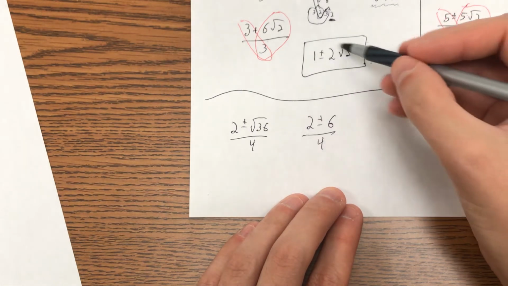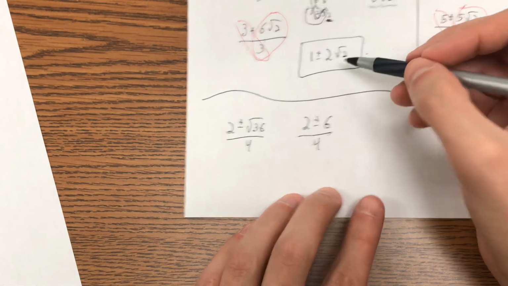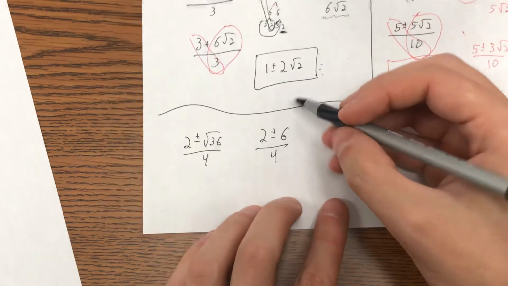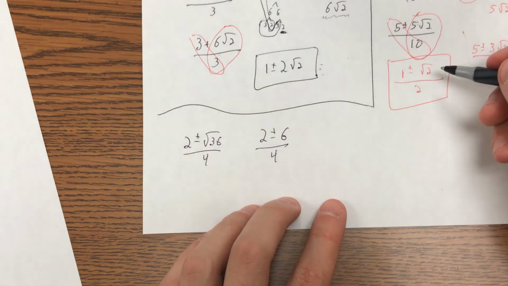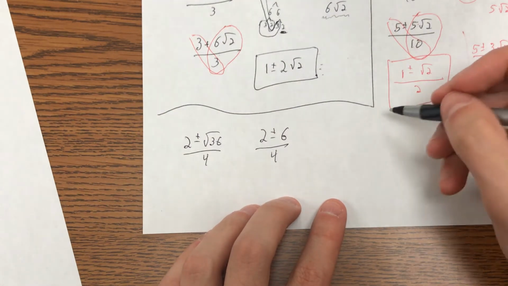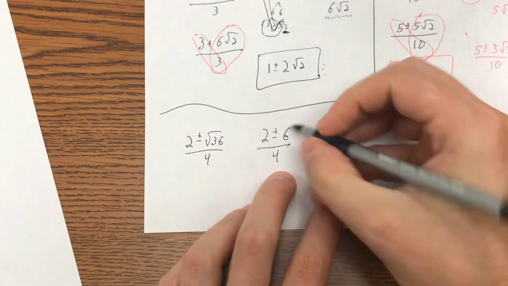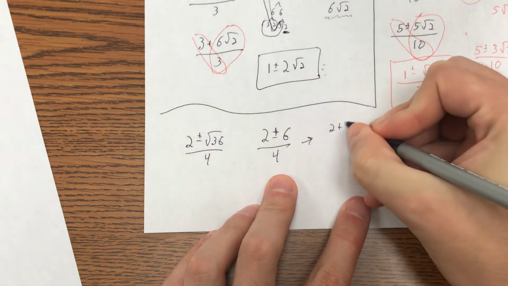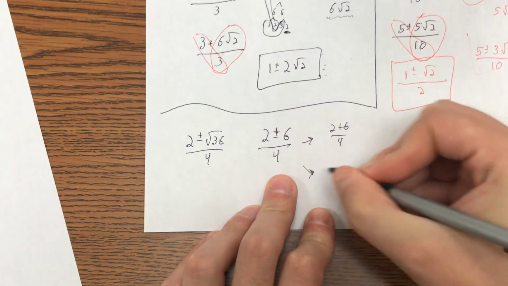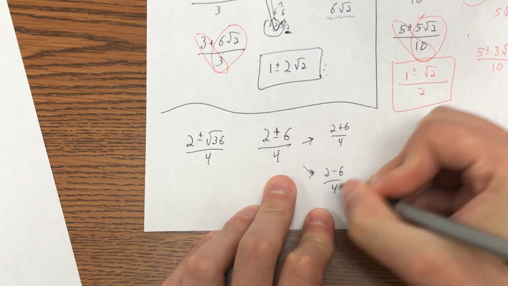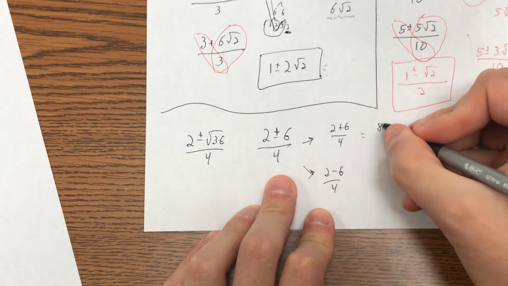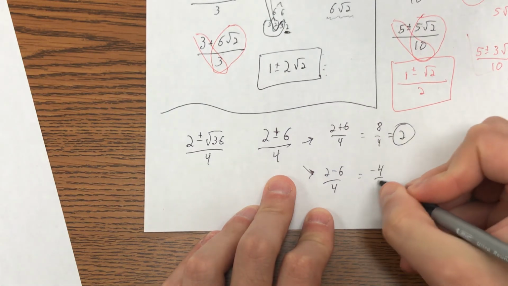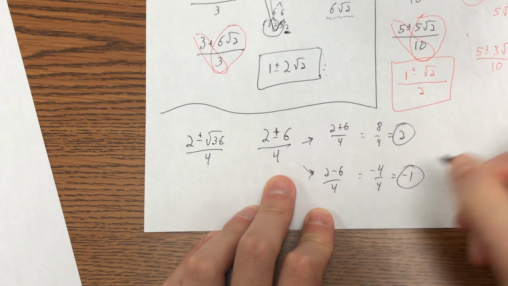Before, we can't combine a 1 and a 2 root 2. We could not combine a 1 and a root 2. But 2 and 6? Yeah, you can add 2 and 6. So you're going to do those two things. It does say plus and minus in the quadratic formula, so you would have to do 2 plus 6 over 4 and 2 minus 6 over 4. Here you would get 8 over 4, which is 2. And here you would get negative 4 over 4, which is negative 1.